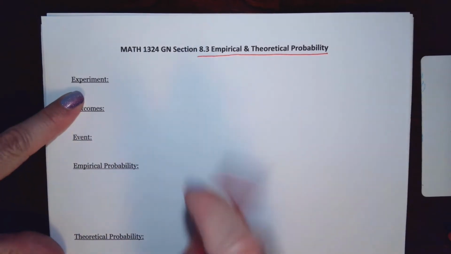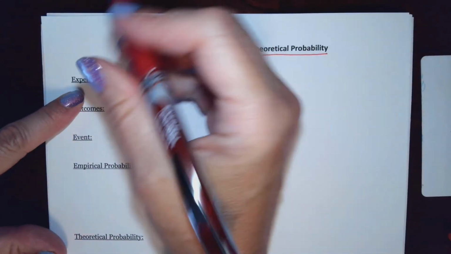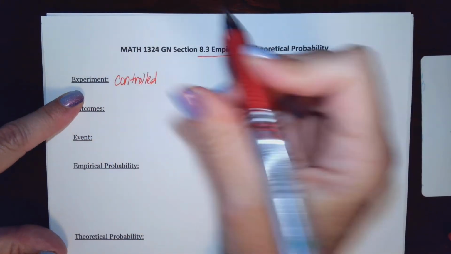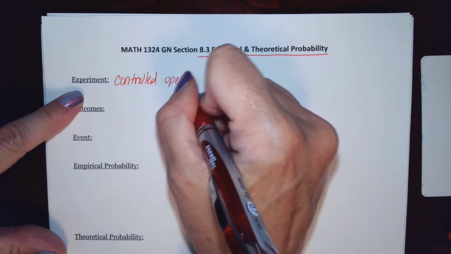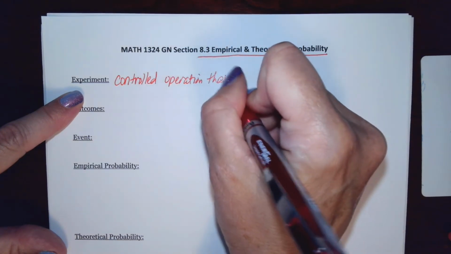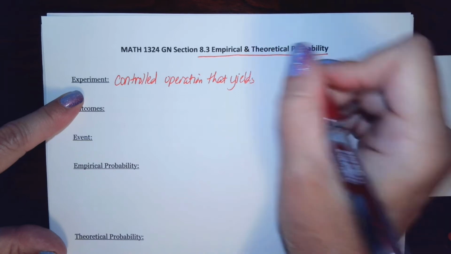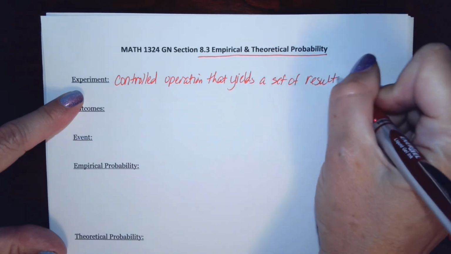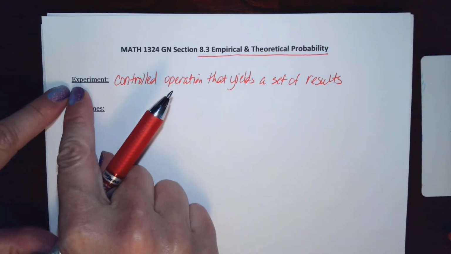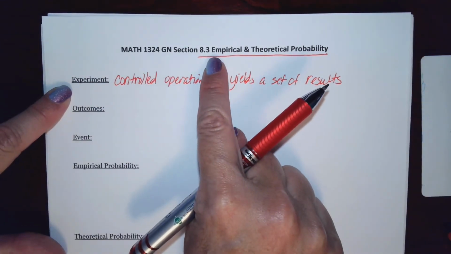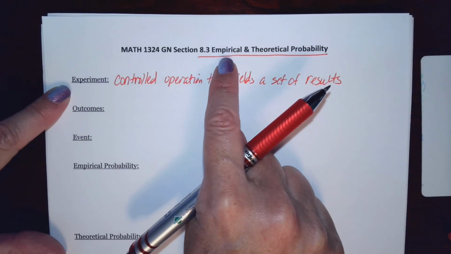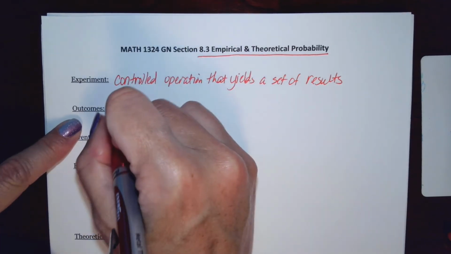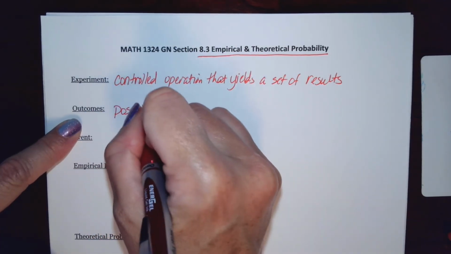An experiment is a controlled operation that yields a set of results. So first, let's define experiment as a controlled operation that yields a set of results. I want to point out that experiment and empirical both start with E, so when we're talking about empirical probability, we're talking about experiments. The outcomes are those possible results of the experiment.